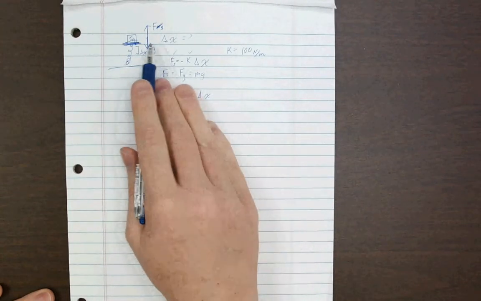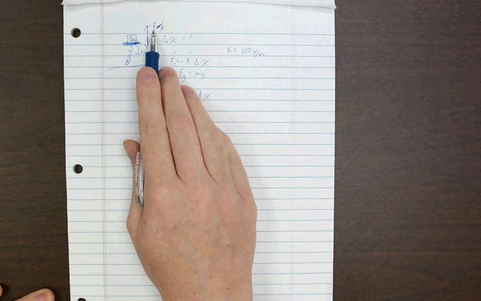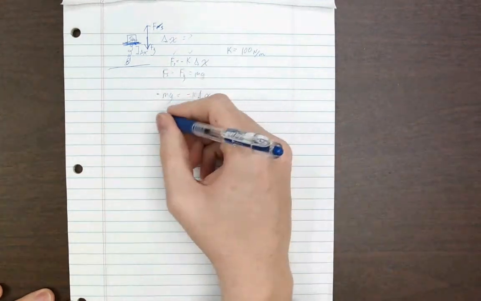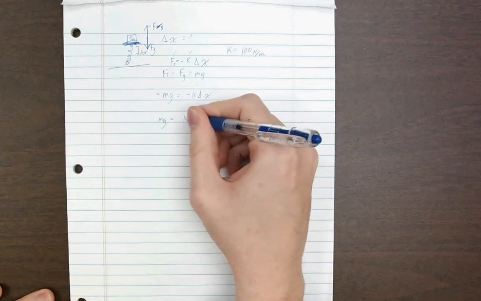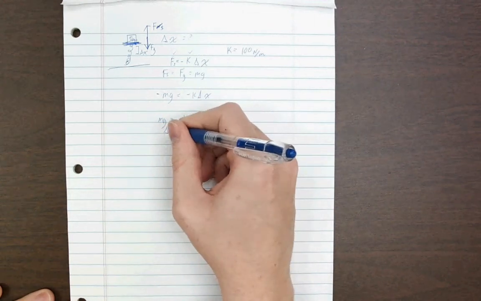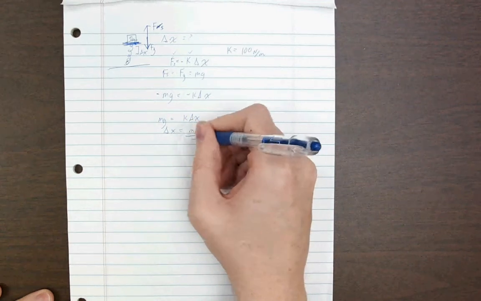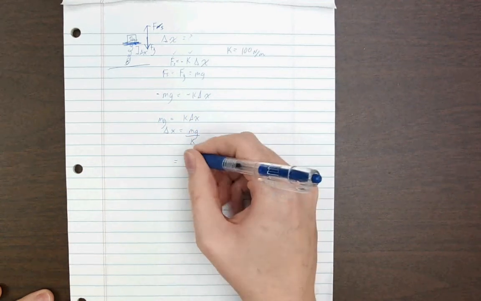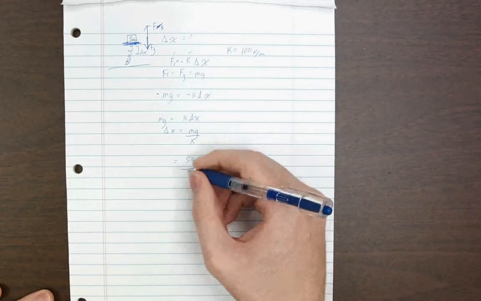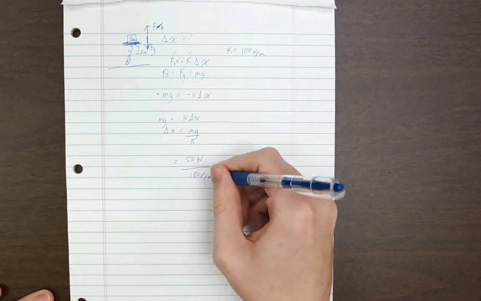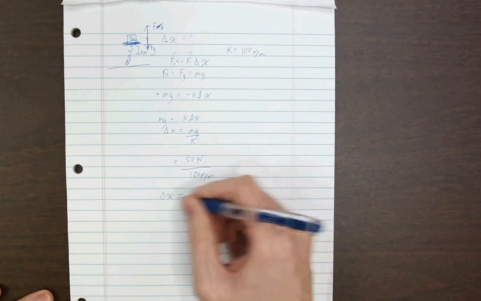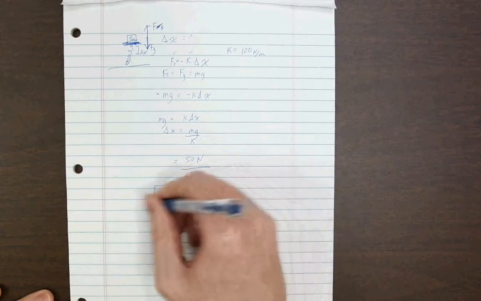In this case, the gravitational force and the spring force are in opposite directions, so really I should go ahead and indicate that. So now we have mg equals k delta x, and we are looking for delta x. If we solve for that, delta x equals mg over k, which for a 5 kilogram block would be about 50 newtons over 100 newtons per meter, so delta x is about 0.5 meters.